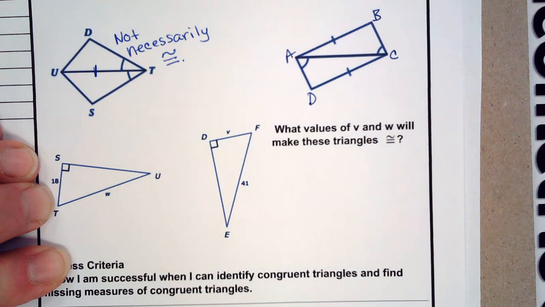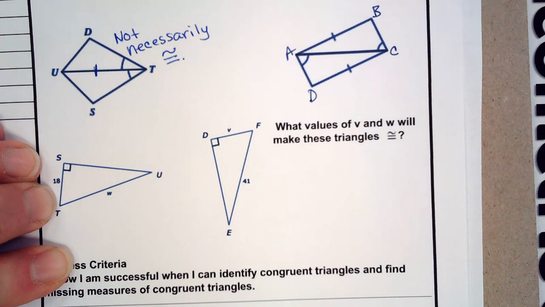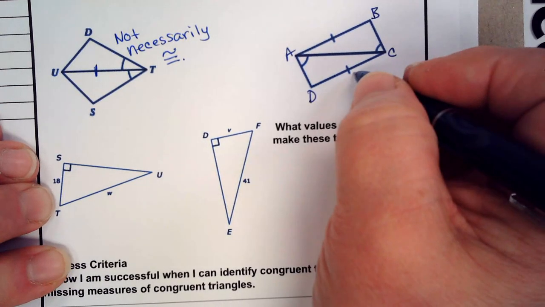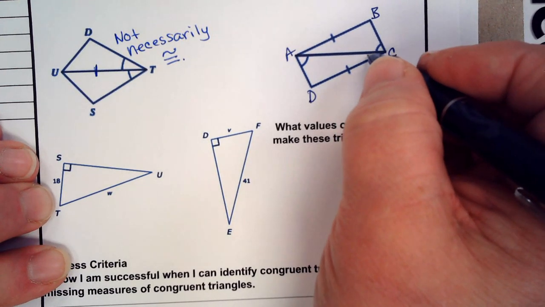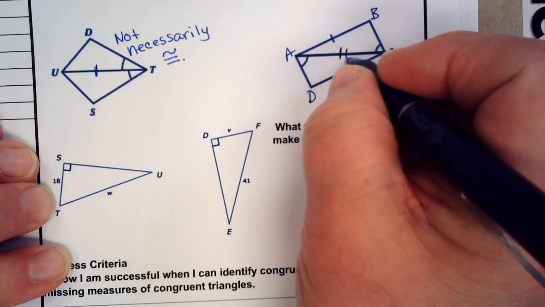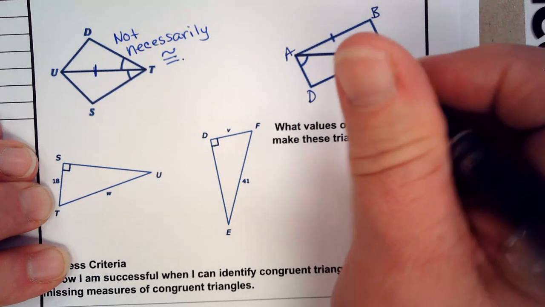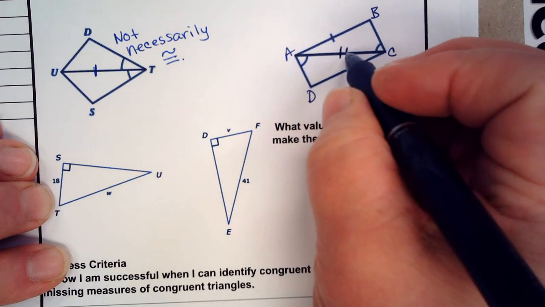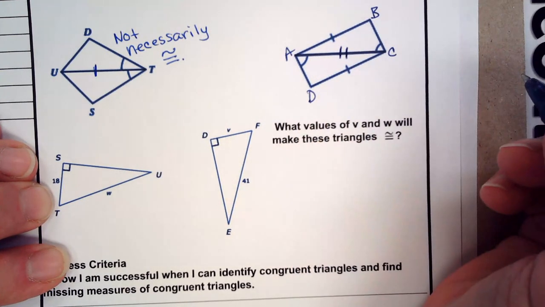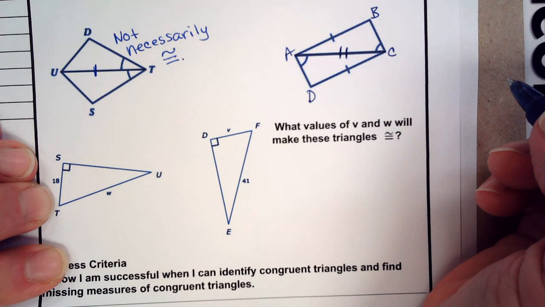So what do I know? I know I've got a side here. I know nothing about the angle, but this side is also congruent to itself. So this would be angle, side, side. Would it be congruent?